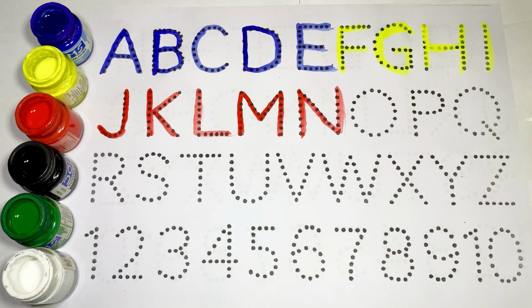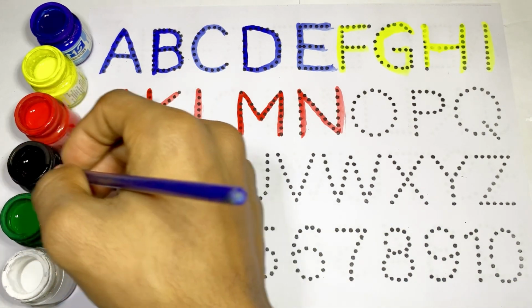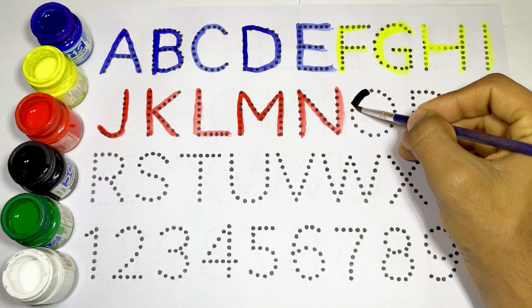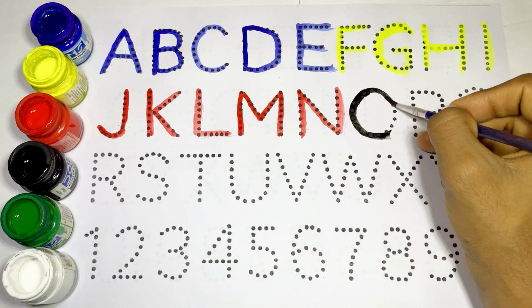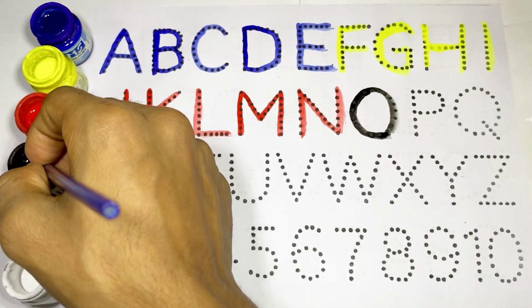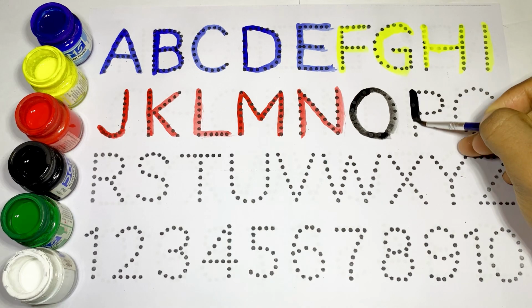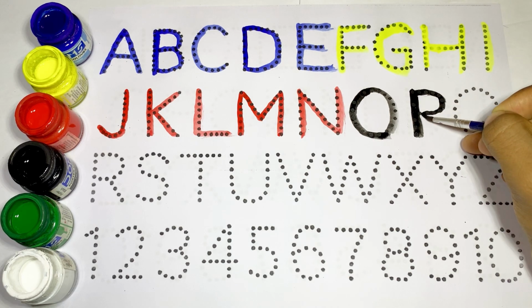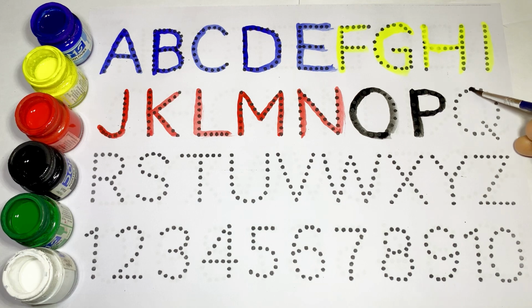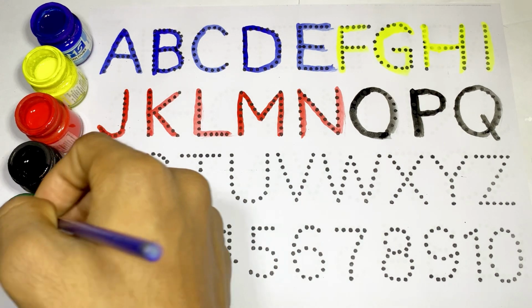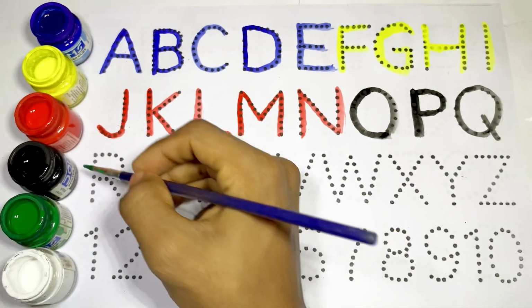Kids, draw O. O for orange, O for octopus, and use black color. Kids again use black color and draw P. P for parrot, P for penguin. Q. Q for queen, Q for quill.